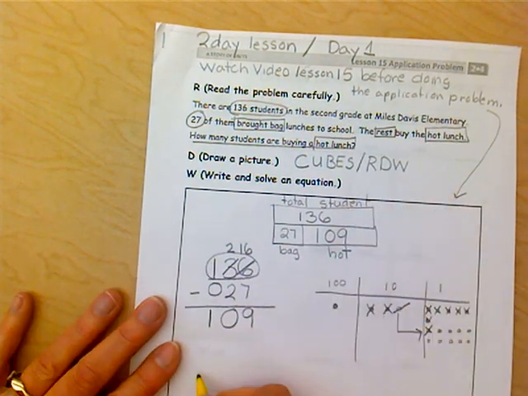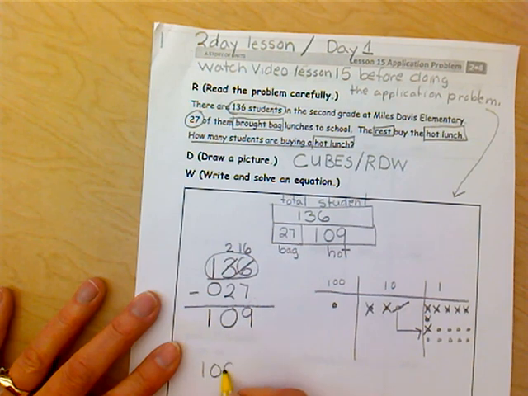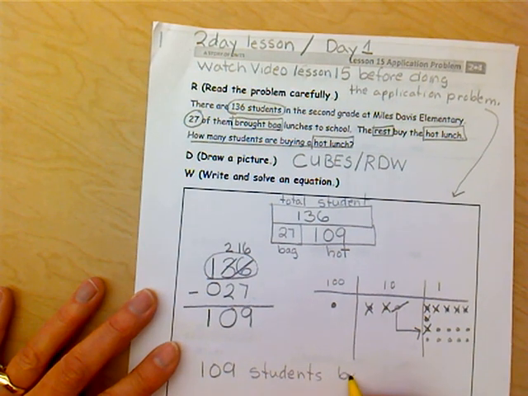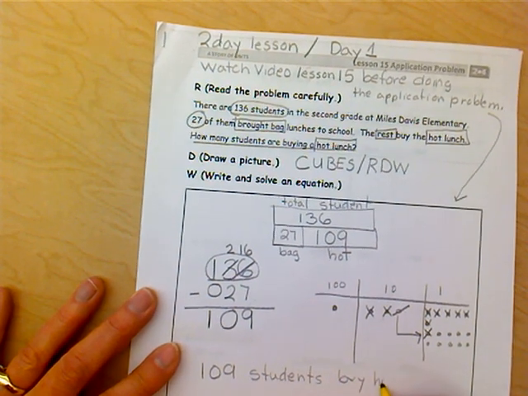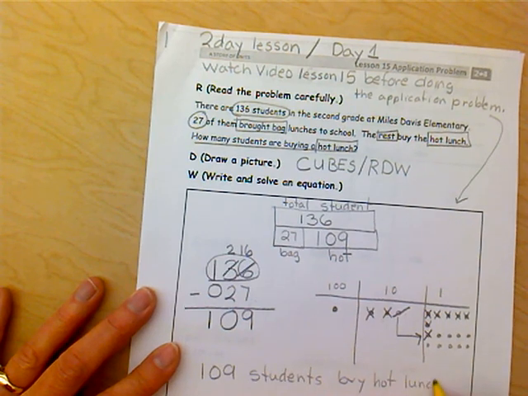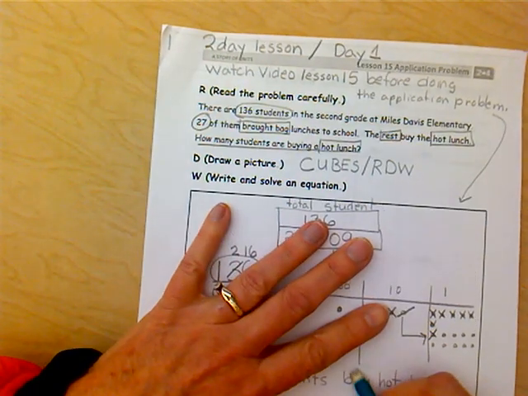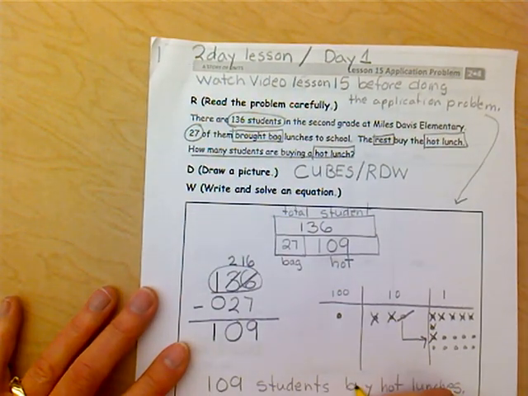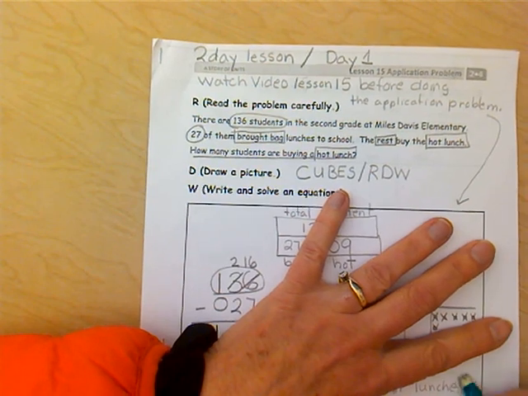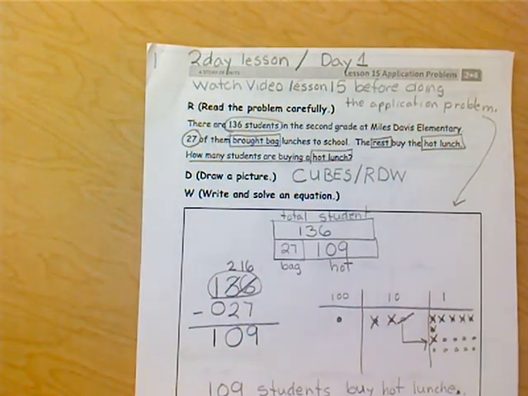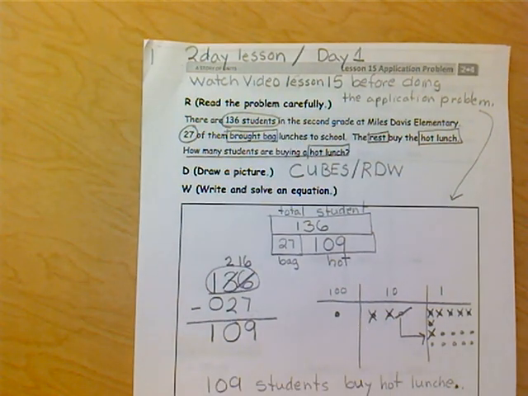Please remember that I need to write that out. 109 students by hot lunch. I always have to write that out, by hot lunch. I don't think I'm going to put an S on that. No S.